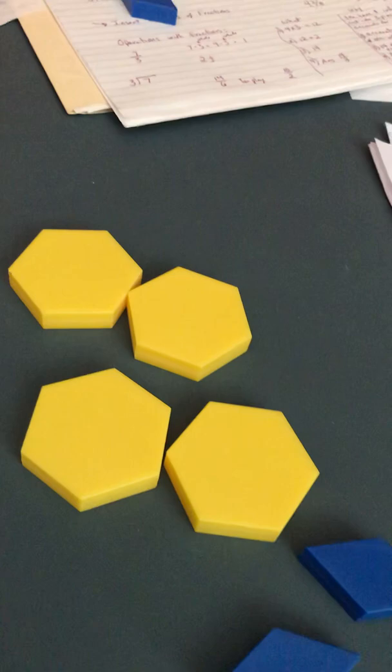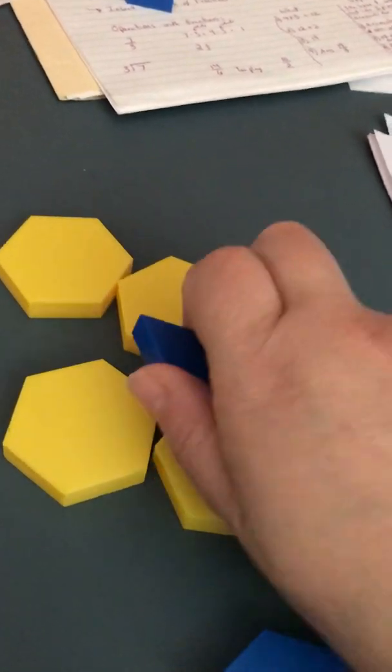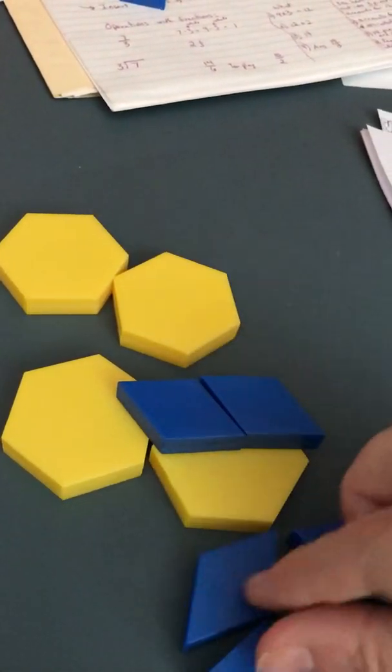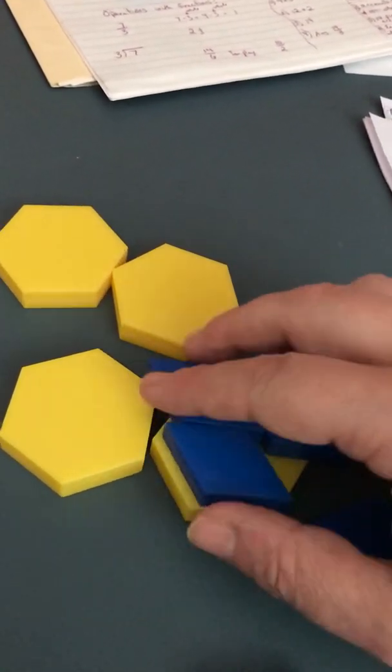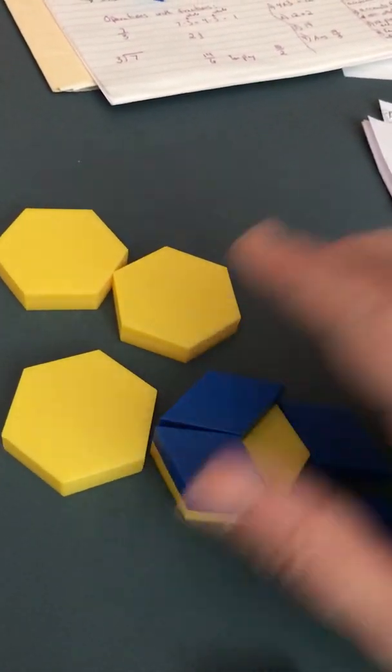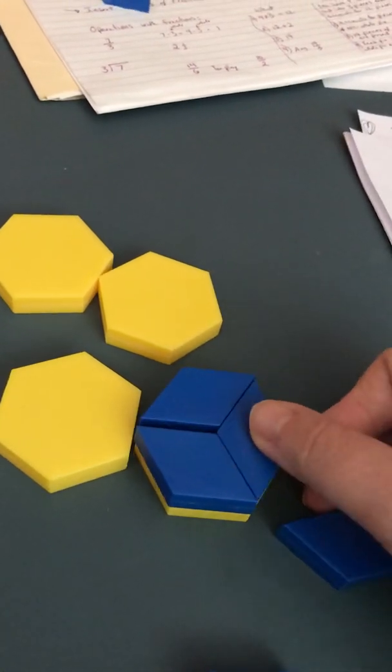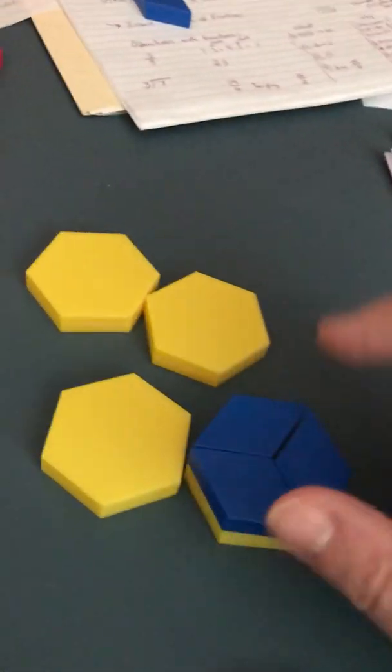Where do I see 4 times 3 here? Each of these wholes is made up of 3 thirds.